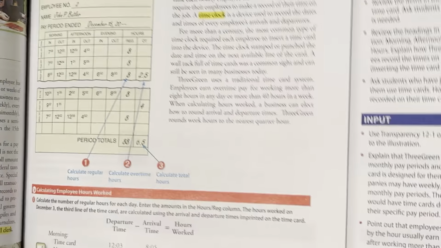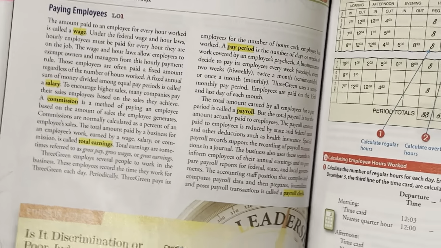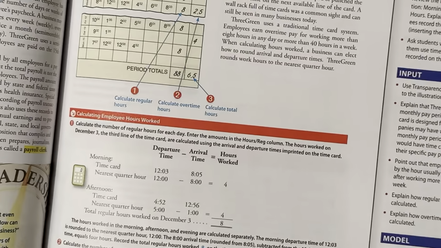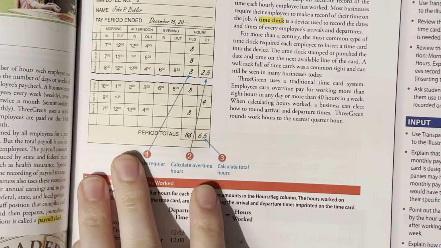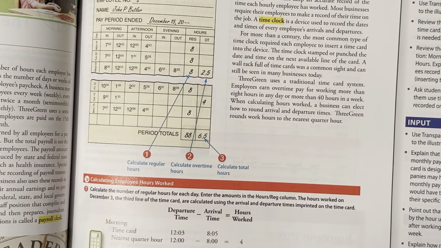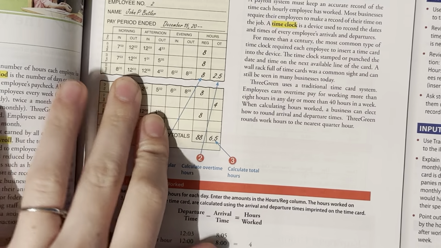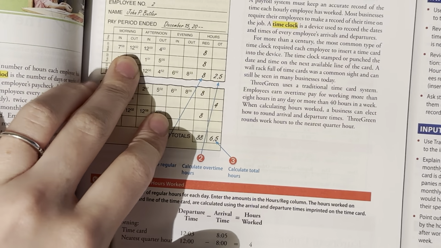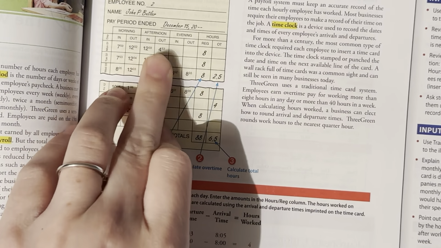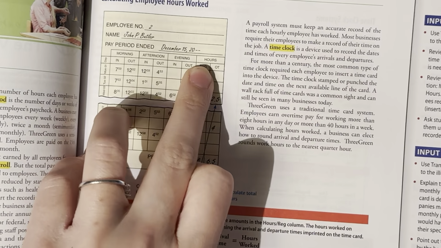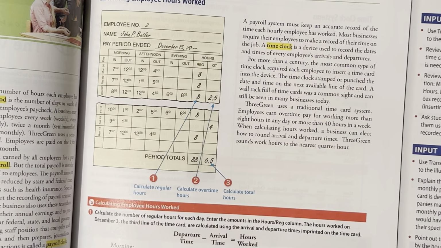So chapter 12.1 really just talks about, how are employees paid? Like, what are those keywords at the beginning? You learn those keywords. Then we dug into this time clock. So how do we calculate the time clock? And so, again, 8 a.m. to lunchtime, that's about 4 hours, and 1 to 5 is about 4 hours, so we have 8 hours. We have the time clock.